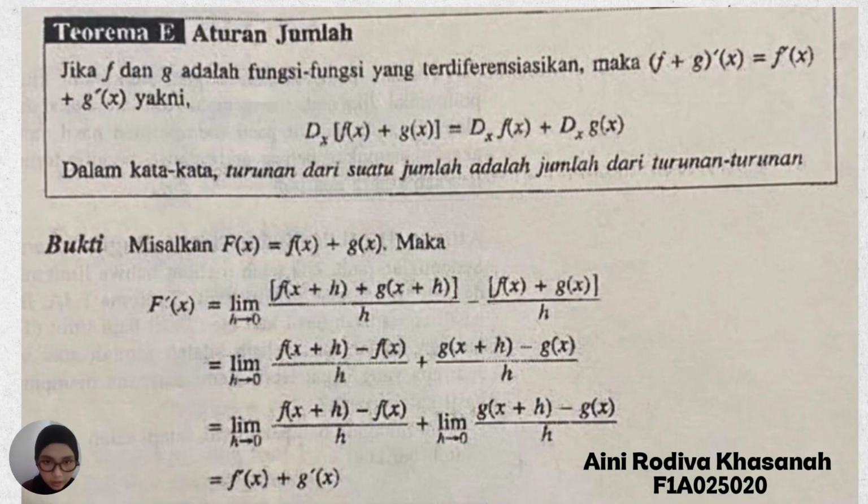Then equals the limit as h approaches 0 of f of x plus h minus f of x over h plus the limit as h approaches 0 of g of x plus h minus g of x over h.